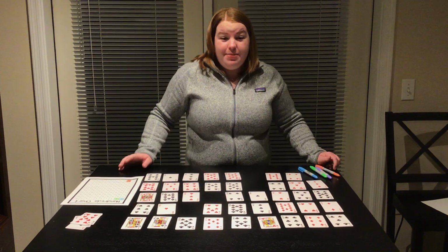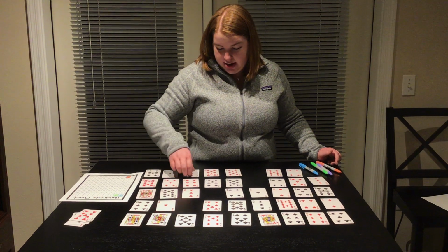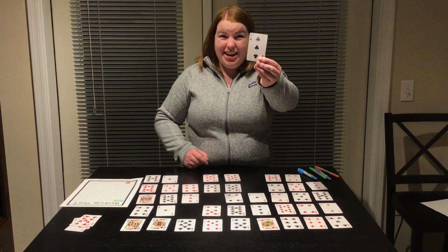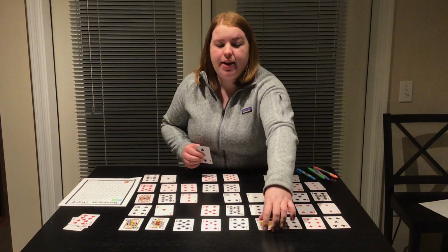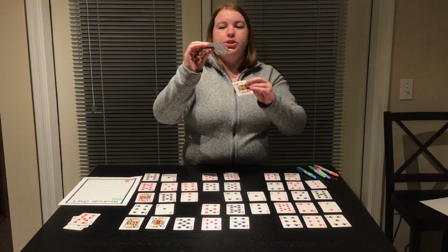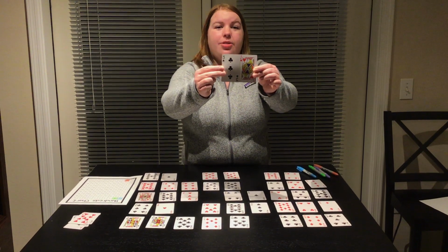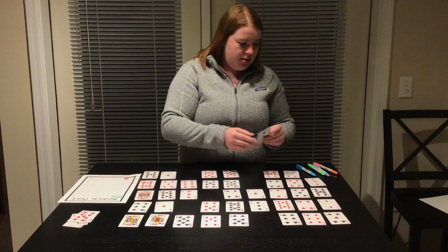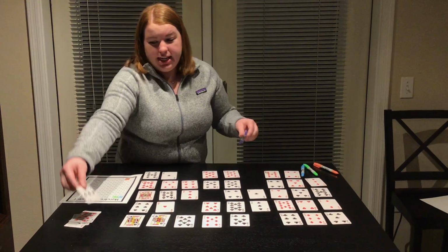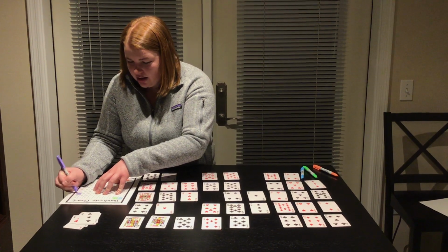And if you were trying to make the number 30, you would need to grab a 3, and you would also need a 0. So you would need to find a jack. So you would need a 3 and a jack to make 30, because 30 is 3 and a 0. So again, you would set those aside and you would fill in the 30.